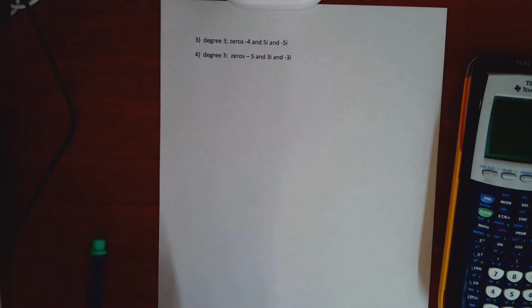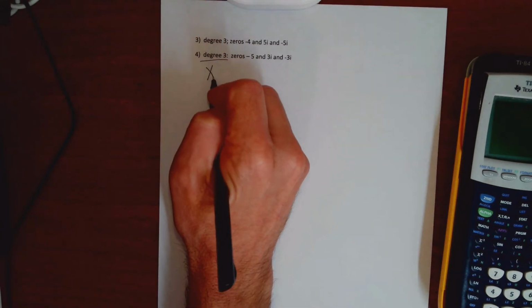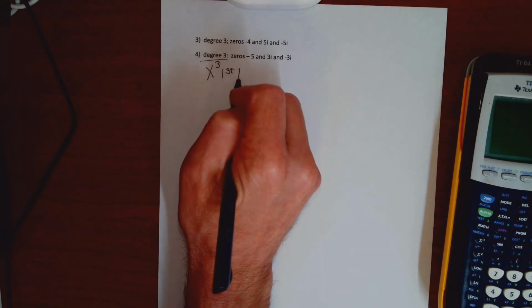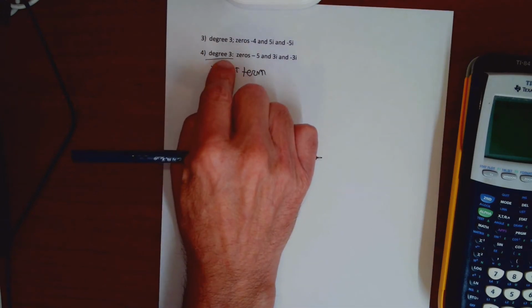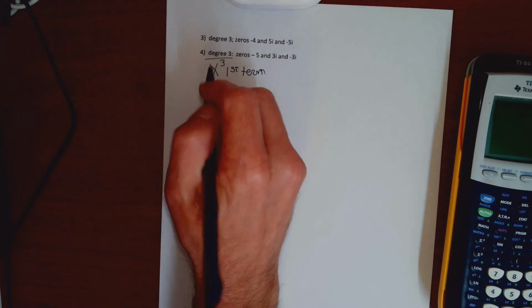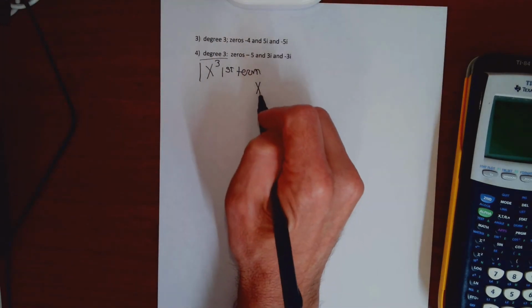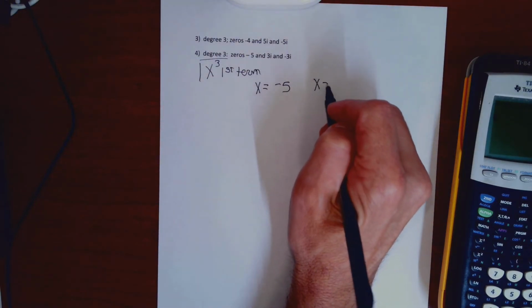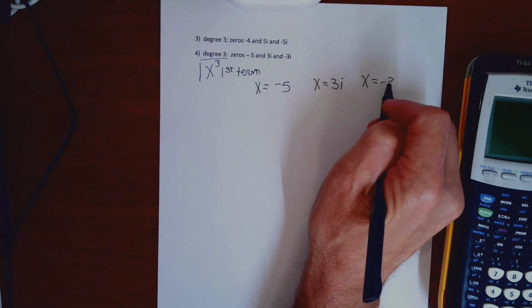So in problem 4, I'm trying to create a polynomial with degree 3. So my answer is going to have an x cubed as the first term. The instructions say create a function with this degree with lead coefficient of 1. So my first term needs to be 1x cubed. And my zeros are x equals negative 5, x equals positive 3i, and x equals negative 3i.